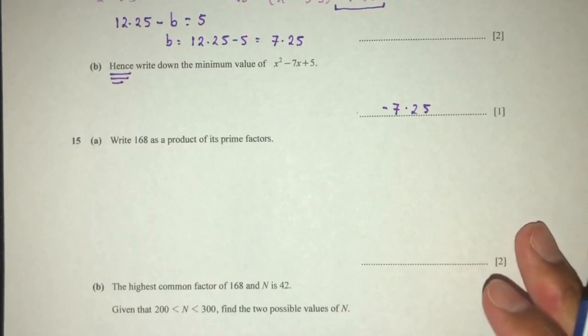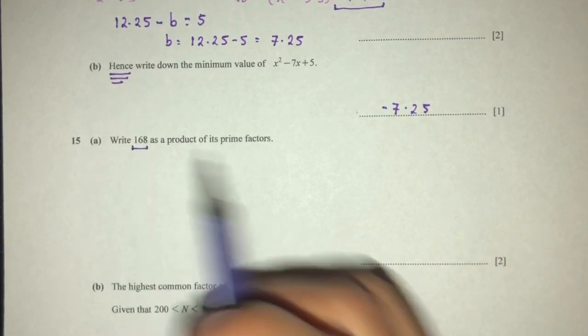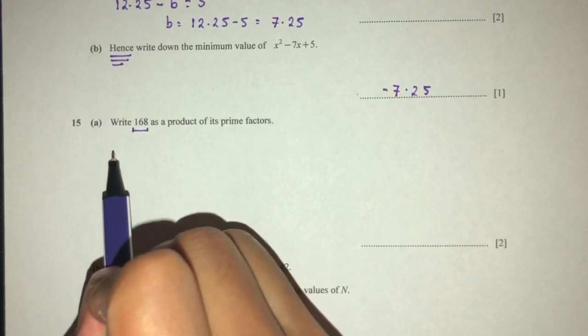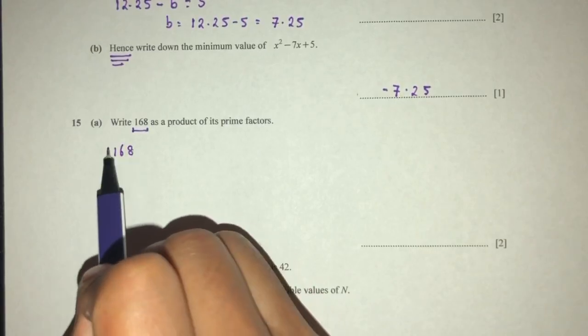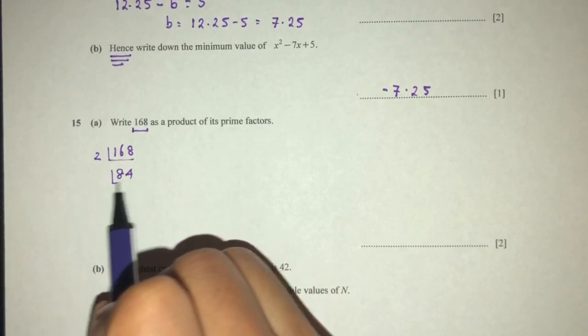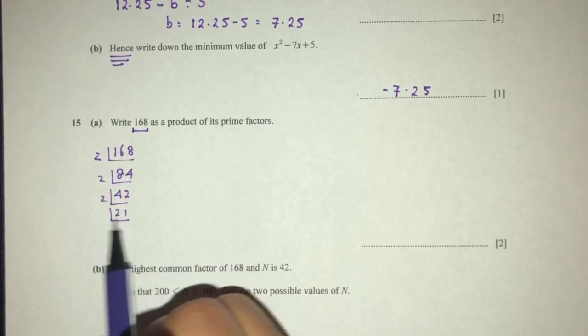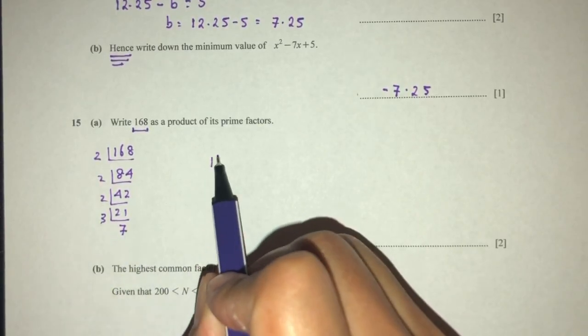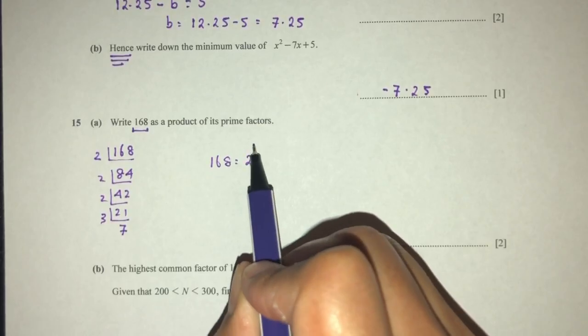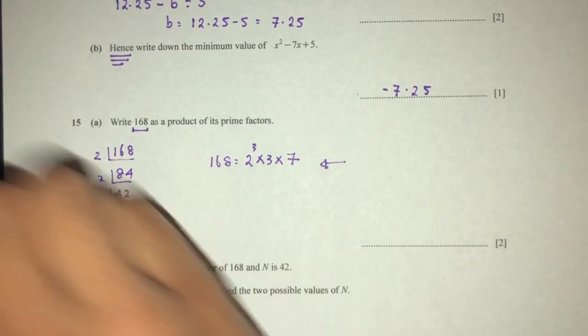Now let's move on to question number 15. So we have to write this one as a product of its prime factors. So pretty easy. Let's first find the prime factors. So we can divide by 2 first. Because it is even, you will have 84. Divide by 2, you have 42. Divide by 2, 21. Divide by 3, that will be 7. So 168 will be 2 to the power 3 times 3 times 7. So this is your answer for part A.